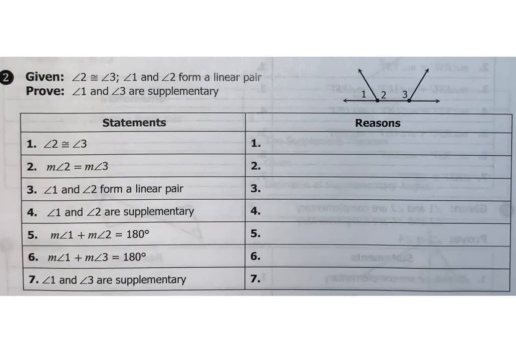The first one, angle 2 is congruent to angle 3. How do we know that? That is given. Then they told me that the measure of angle 2 equals the measure of angle 3. How do I know that? Definition of congruence. One and two form a linear pair. How do I know that? That's the other part of my given, right?